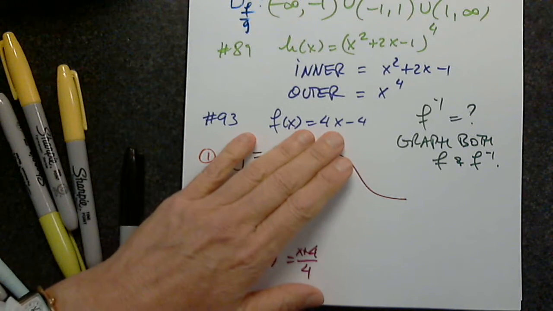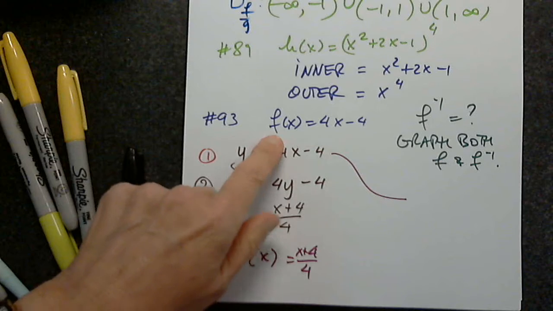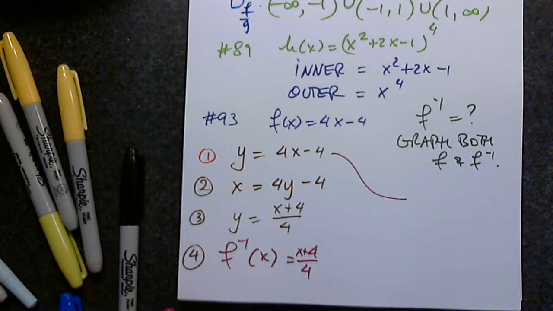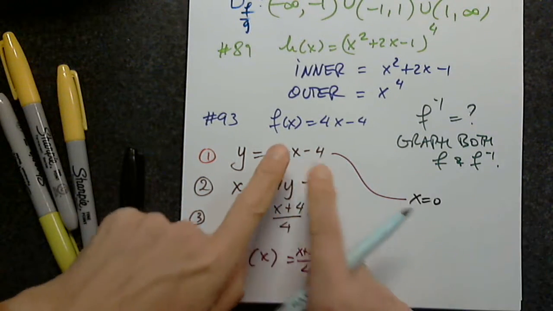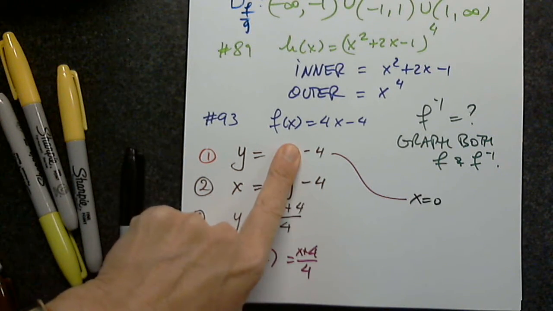One more time, you already told me what type of function this is. Let's repeat one more time. Linear, very good. How many points do I need to graph a linear function? And the most important ones are the x and y intercepts. So when x is 0, how much is y?